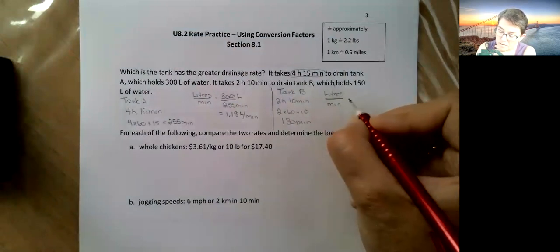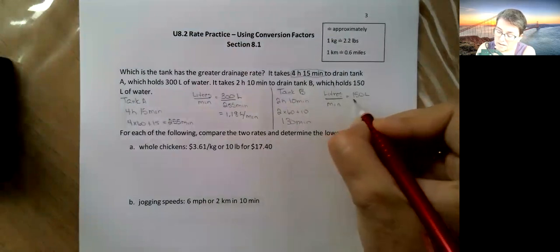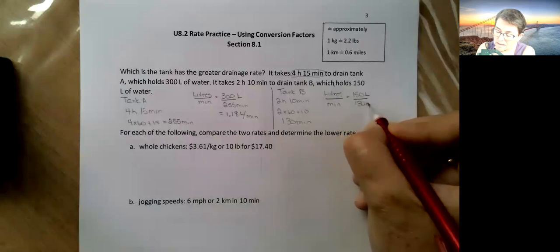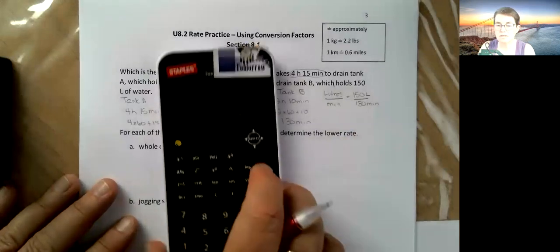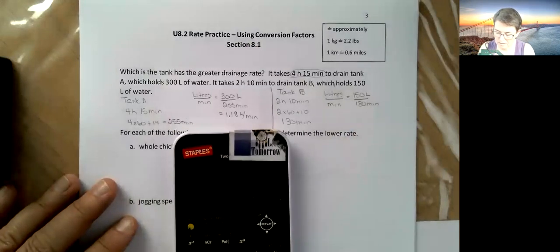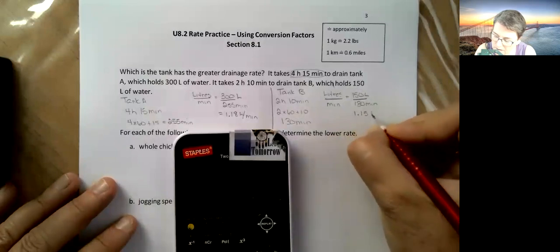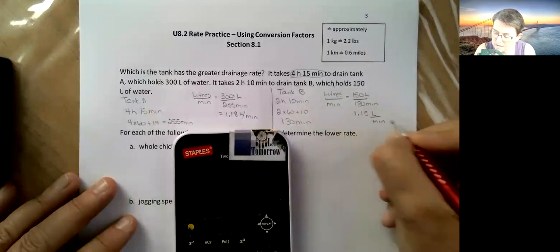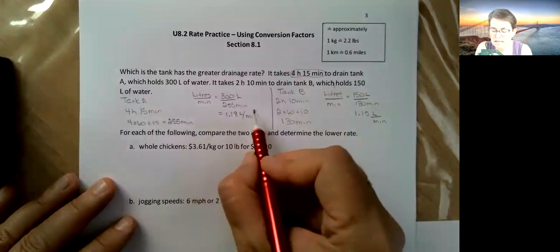Liters per minute, so liters was 150 liters over 130 minutes. 150 divided by 130, 1.15 liters per minute. So the first tank has a slightly faster drainage rate.